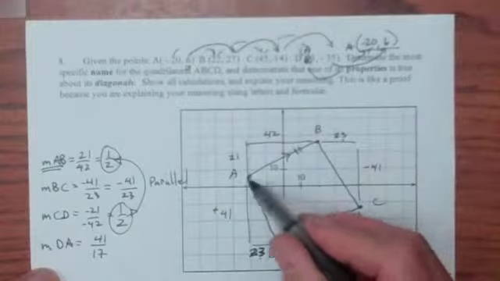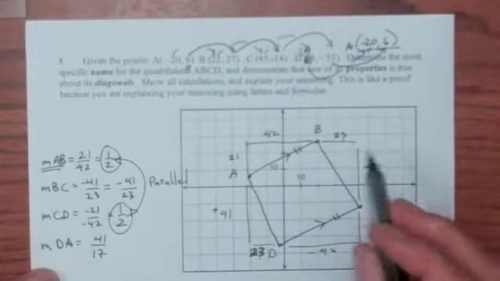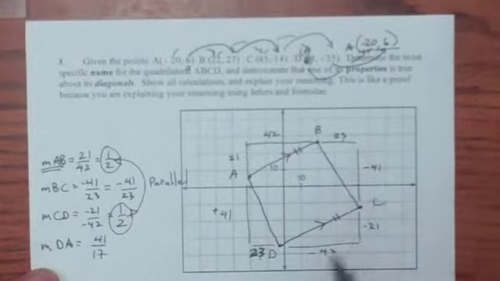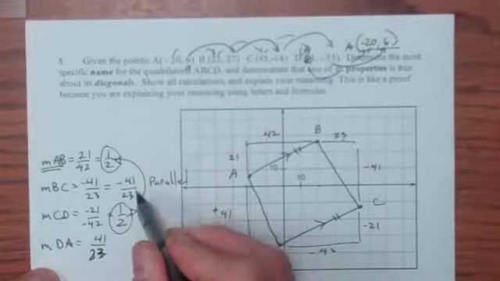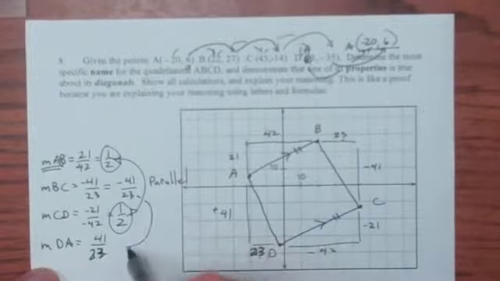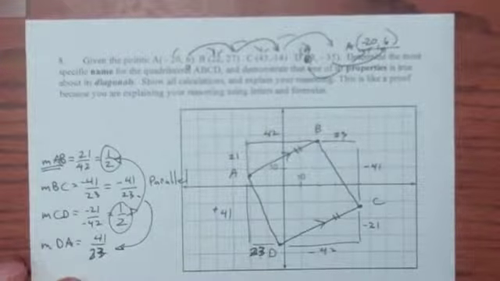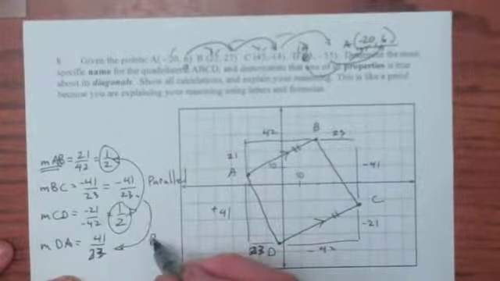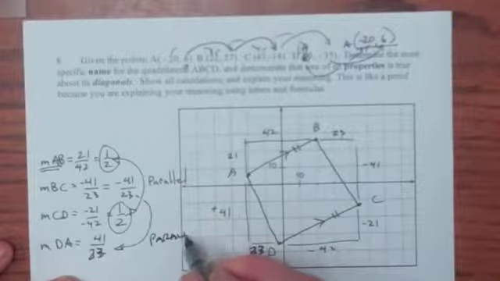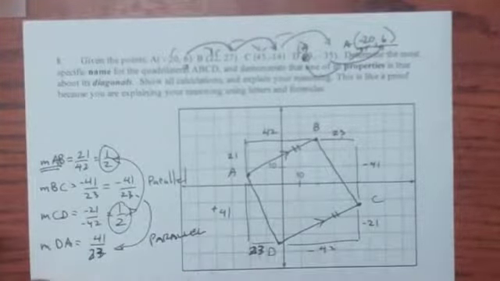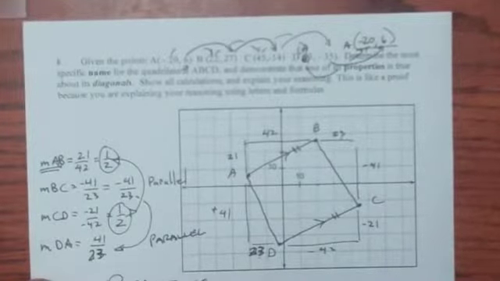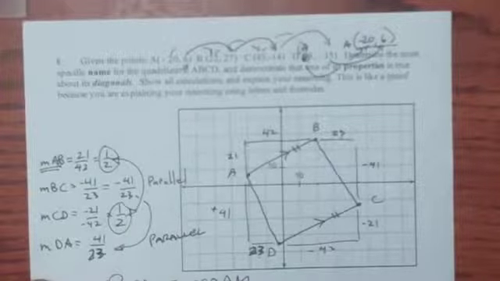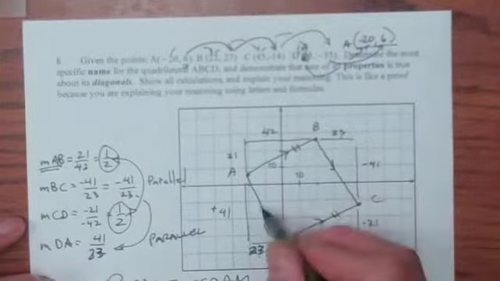So these are not perpendicular, but they are the same length, and they are their own same slope, 23 here. So 41 over 23 and 41 over 23. So these guys are parallel. So this is in fact a parallelogram. Parallelograms have opposite sides that are at the same slope. So that's parallel to that.